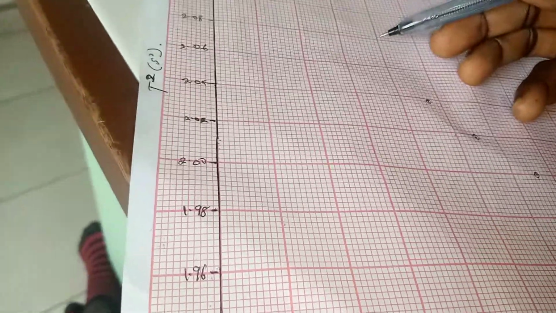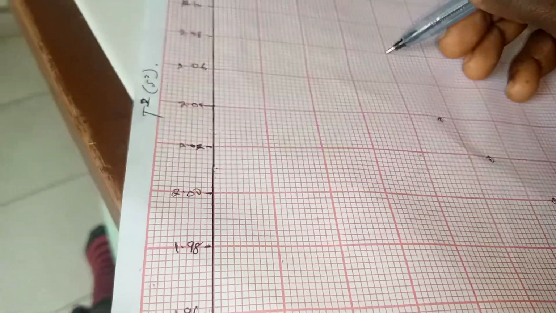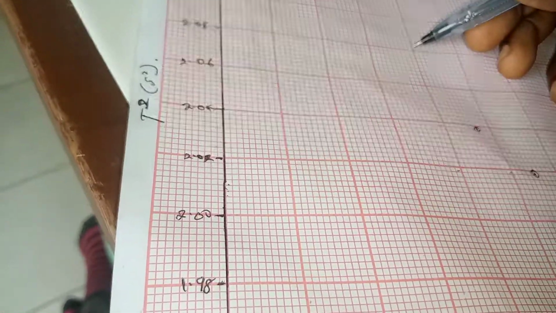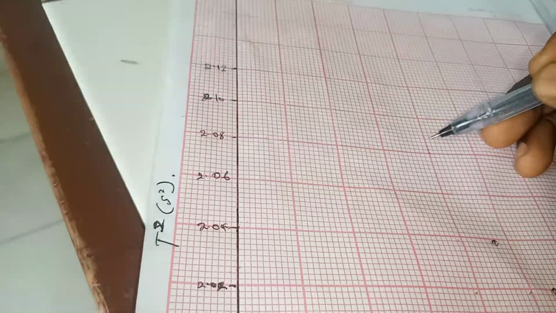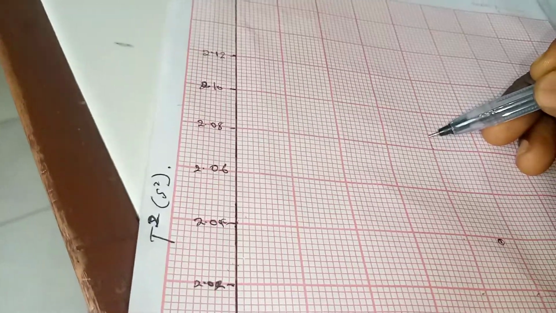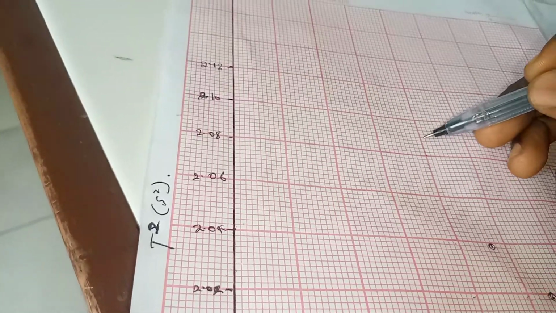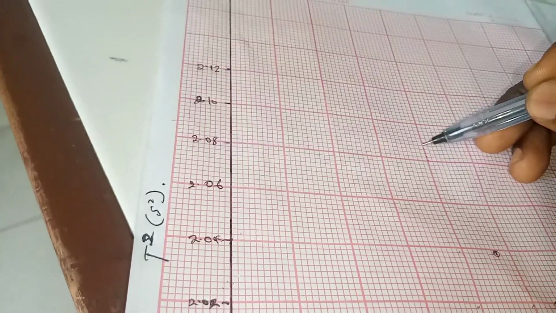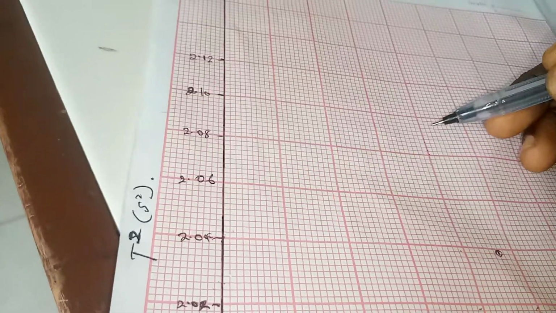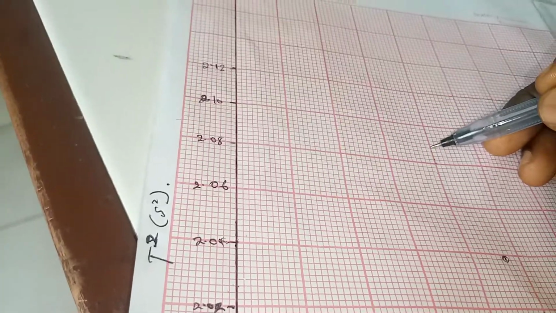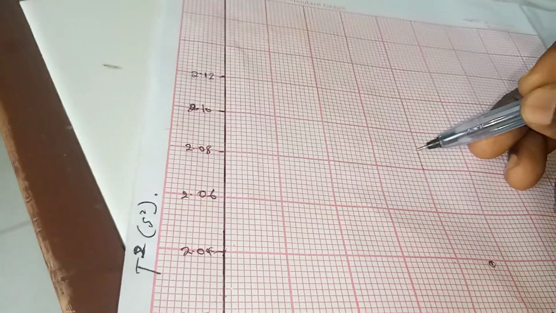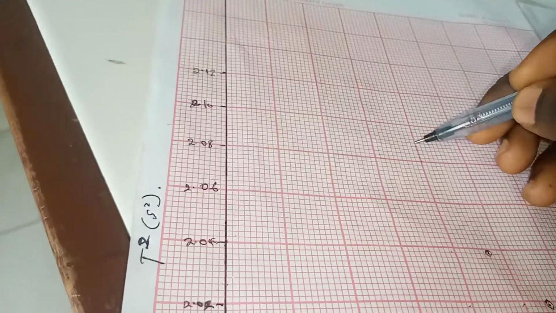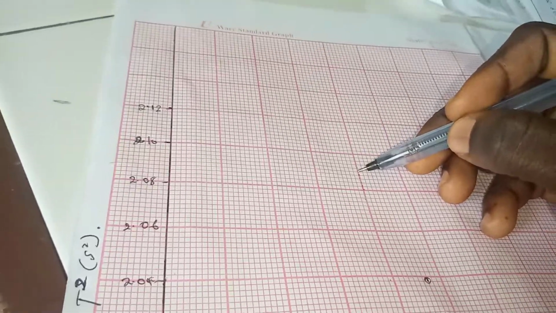So this is 2.08. So this is going to be 2.082, 2.084, 2.086, 2.088. Then I have 2.09 is going to be midpoint between this and this.